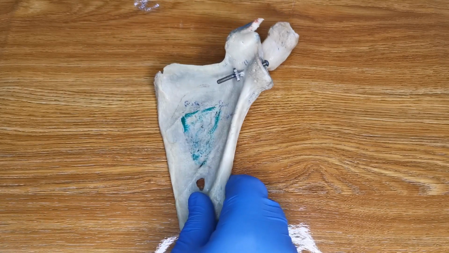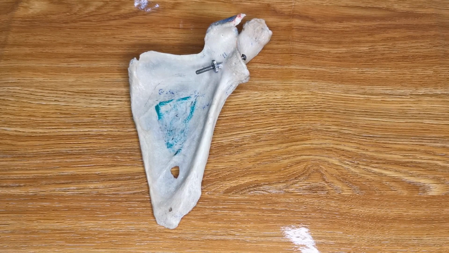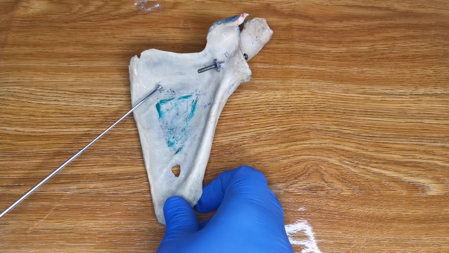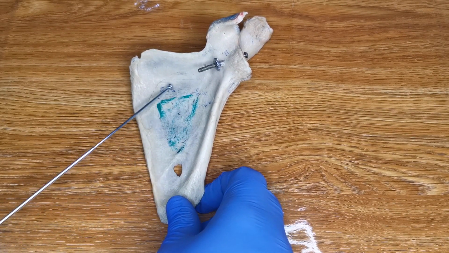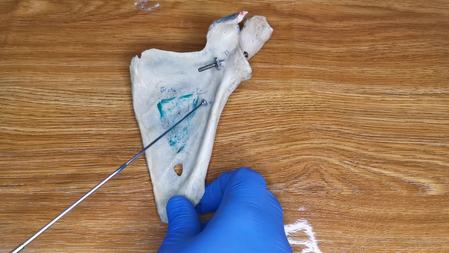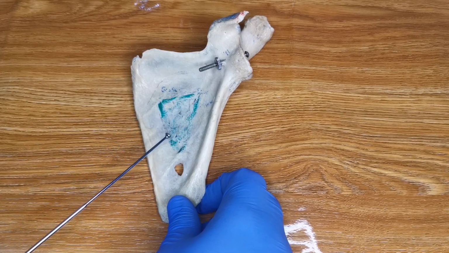And finally, I am talking about the muscle attached to the fossa of scapula. Number one, in subscapular fossa, there is origin of the subscapularis muscle. Here is origin of the subscapularis muscle.